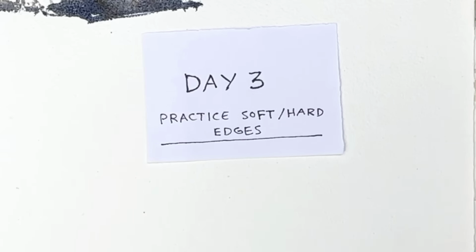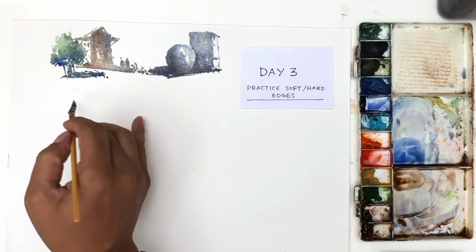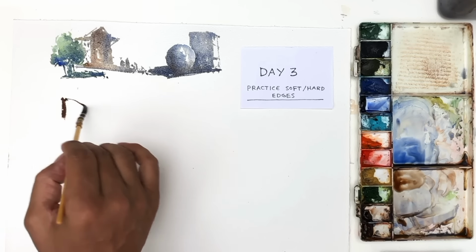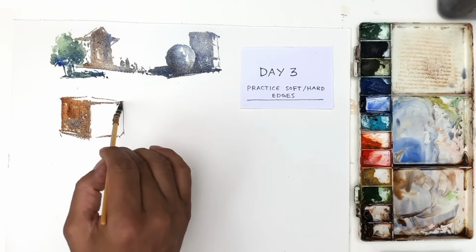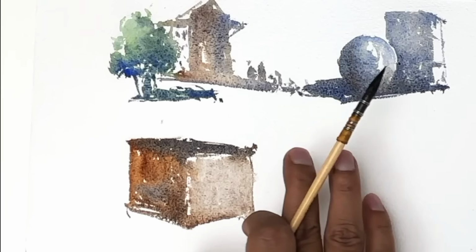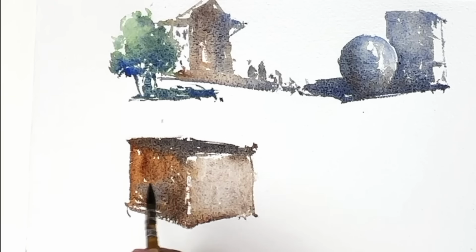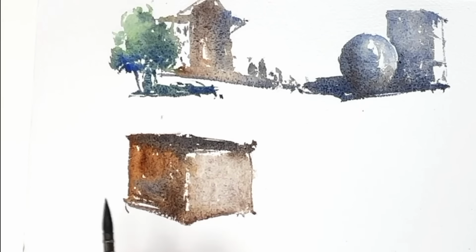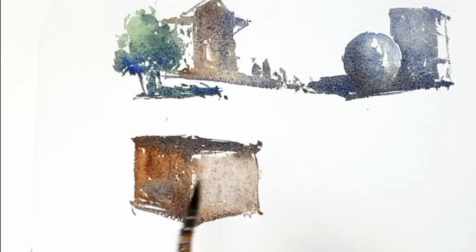The day three, I would request you to check this out: practice soft and hard edges. Simple example, say here you have one box again. If the light is coming here, then definitely you will have a lot of light in this direction, whereas it will not be too dark here, but you will have some bit of color here.